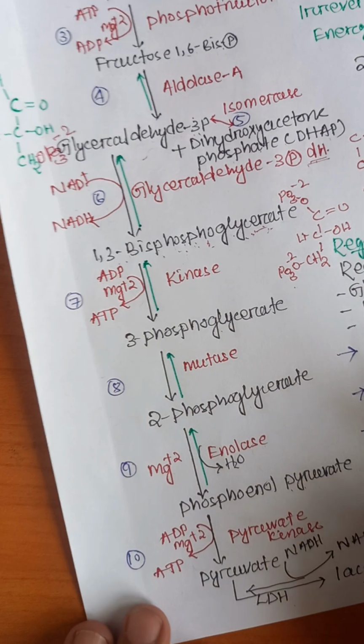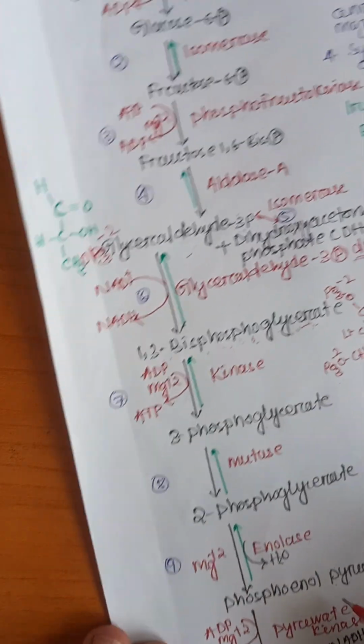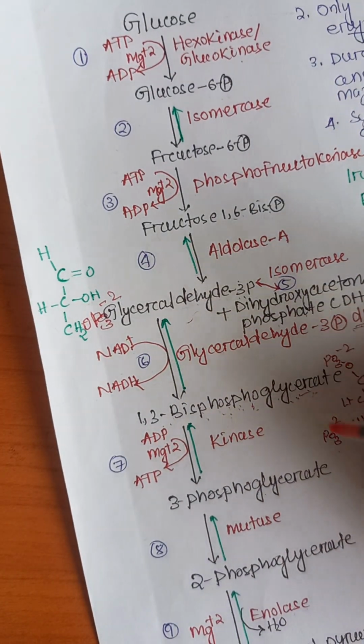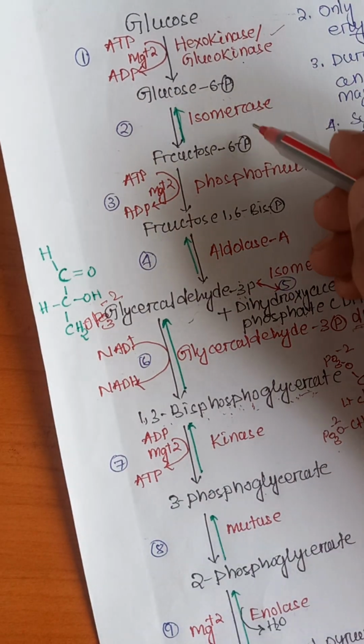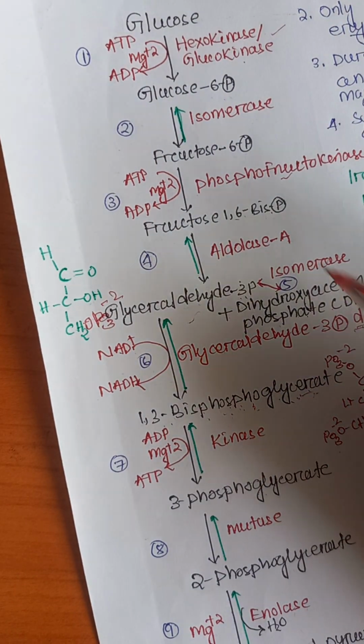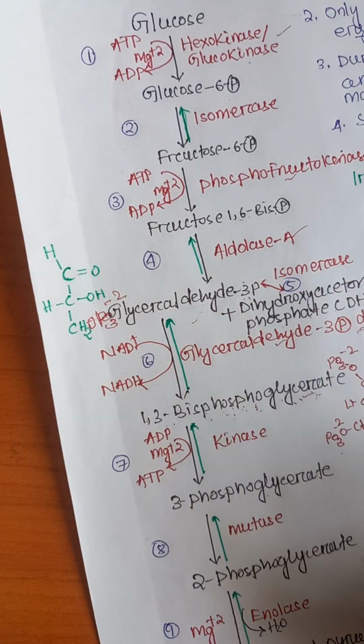So these are actually the steps of glycolysis. From a memorization point of view, no need to memorize each and every enzyme, just memorize the main enzymes like glucokinase or hexokinase. Similarly, phosphofructokinase, aldolase and glyceraldehyde 3 phosphate dehydrogenase.